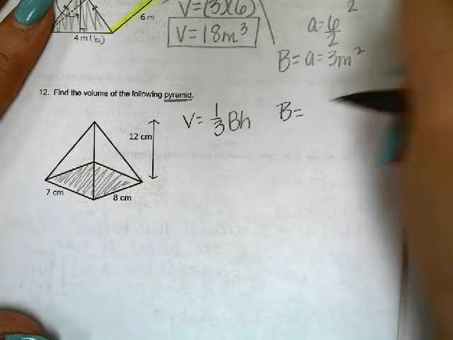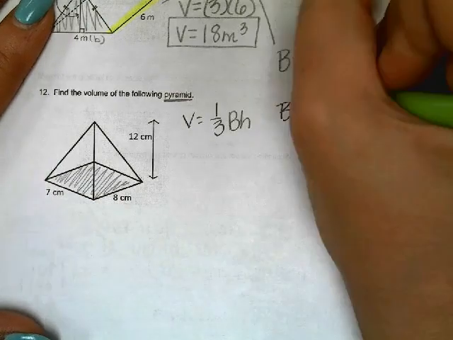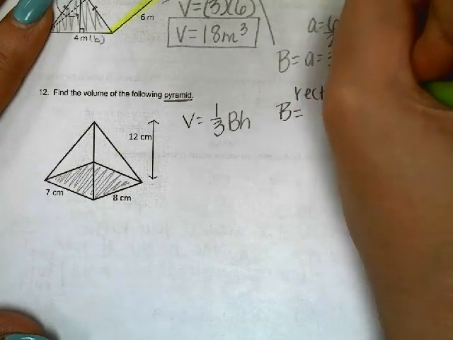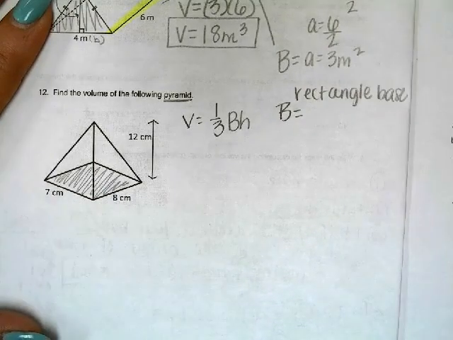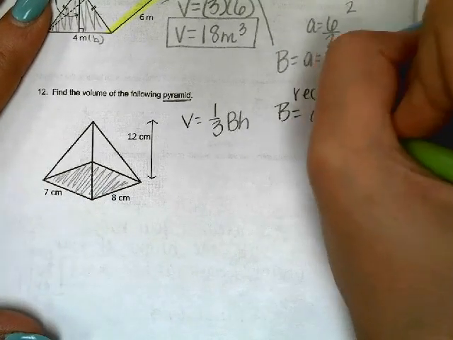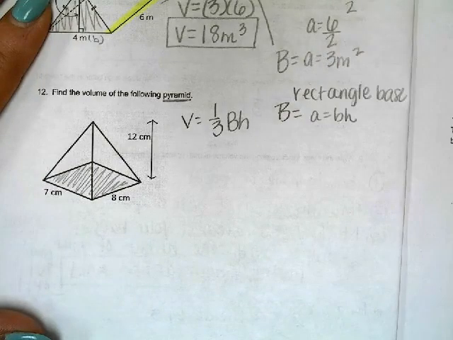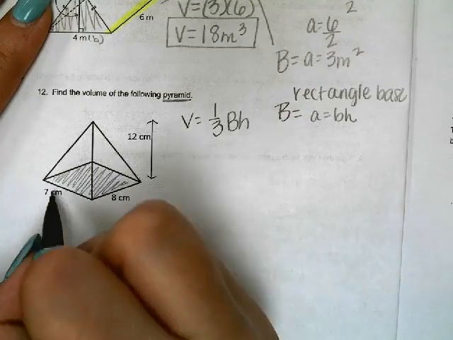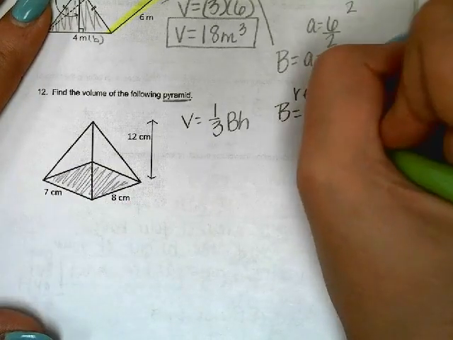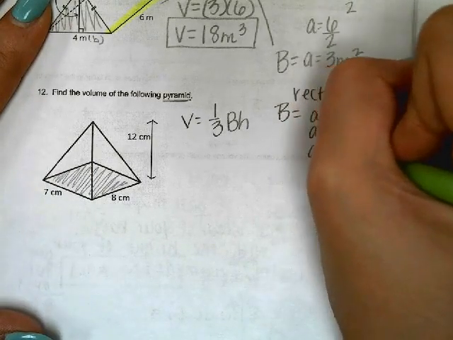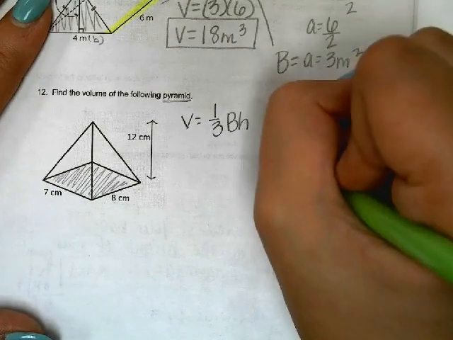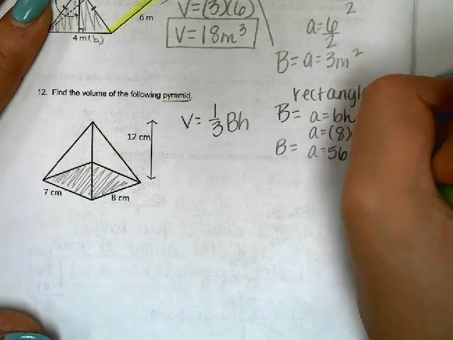Big B, we're dealing with a rectangle base. Still means the area of base. So we need to find the area of a rectangle, which is base times height. So then 8 times 7. That gives us 56. So big B is 56 centimeters squared.